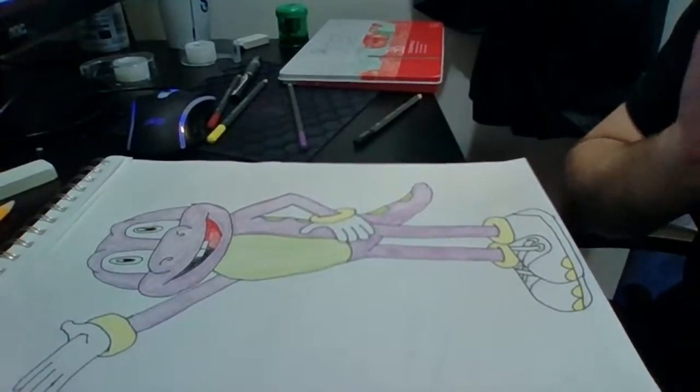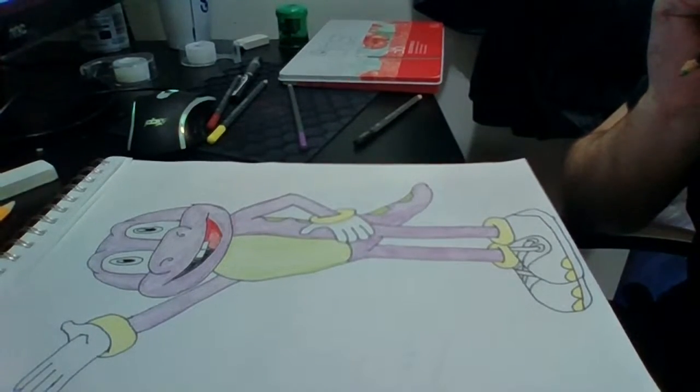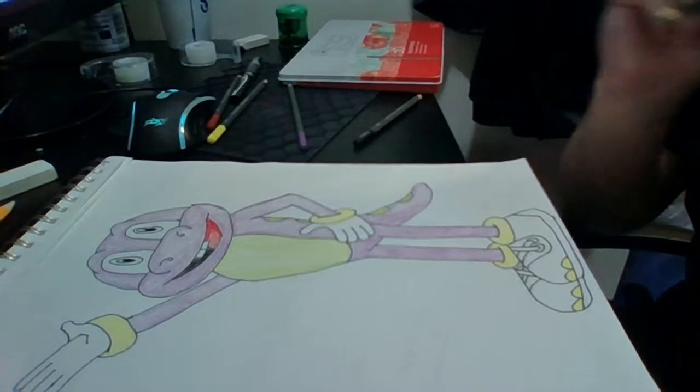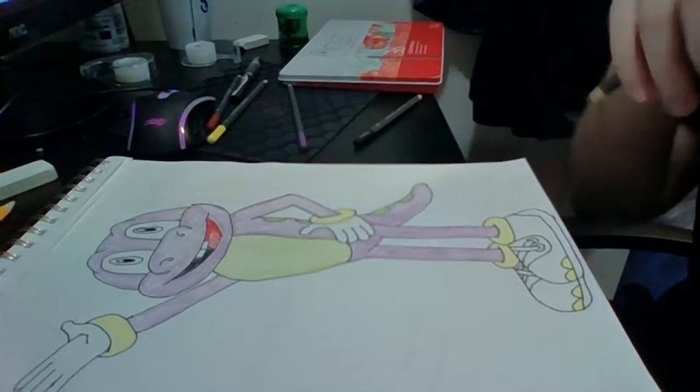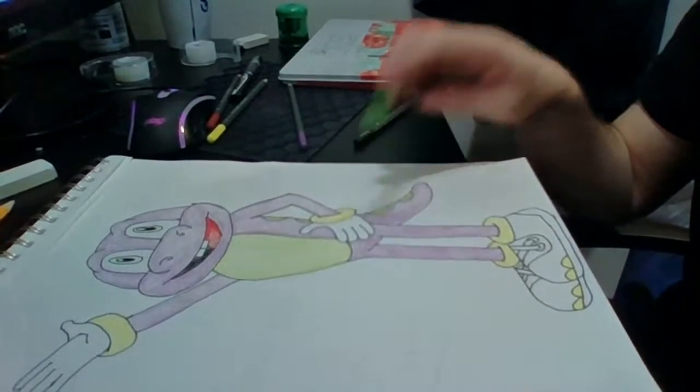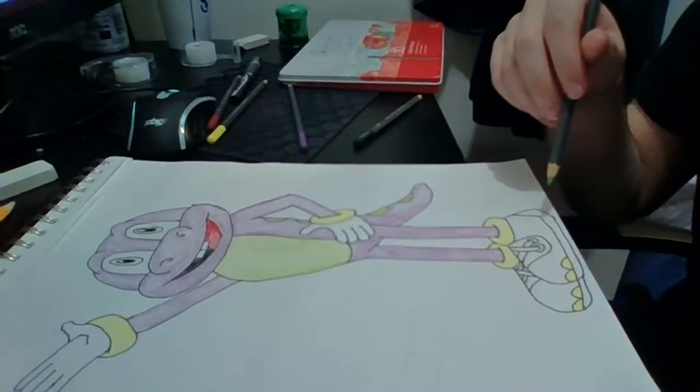So should his... I'm thinking right now what color. Should his hands be white like they're gloves, or should it just be his hands and just yellow cuffs for no gloves? Should his shoes be green?